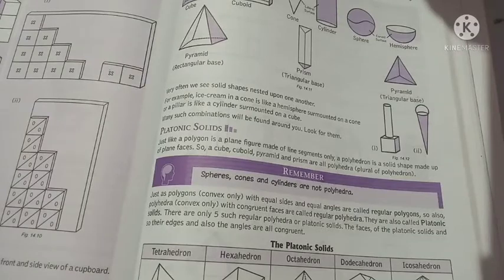So here again, let's discuss the cuboid, whether a cuboid is a regular polyhedron or not. A cuboid is not a regular polyhedron. Why? Since its faces are neither regular nor congruent rectangles. Understand? That means it is not a regular polyhedron, because the vertices are not formed by the same number of faces.